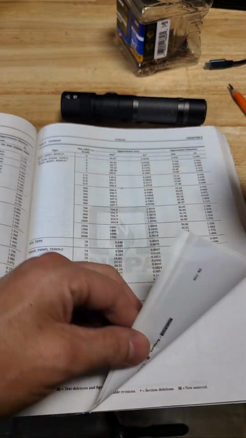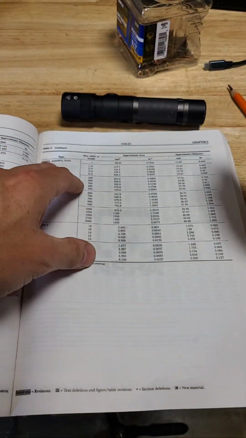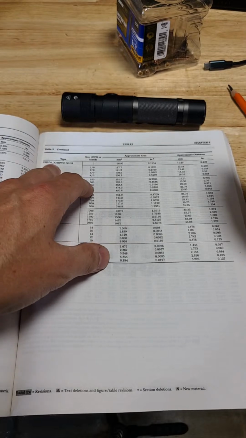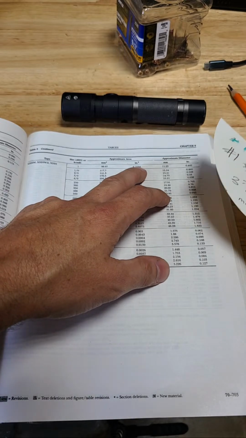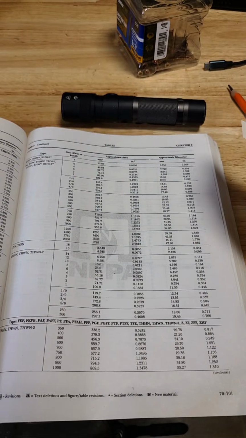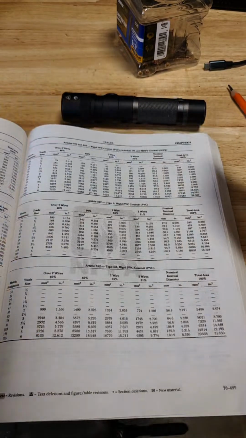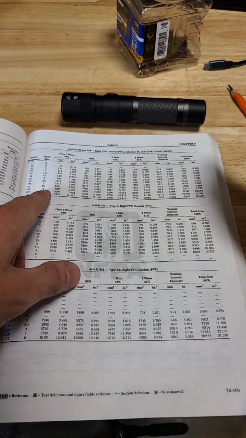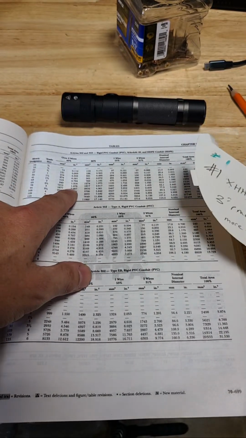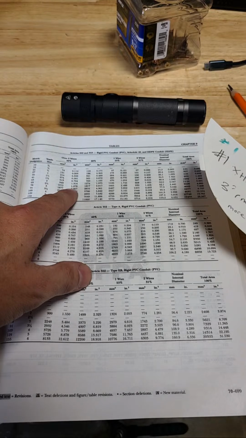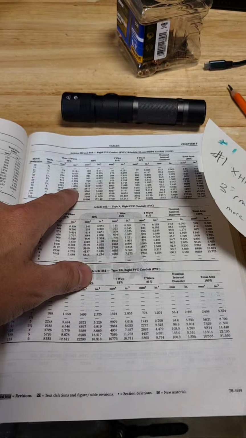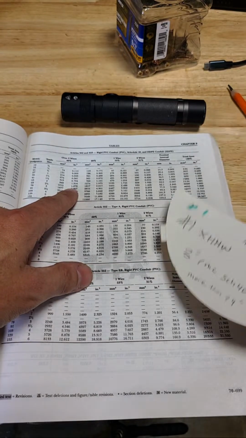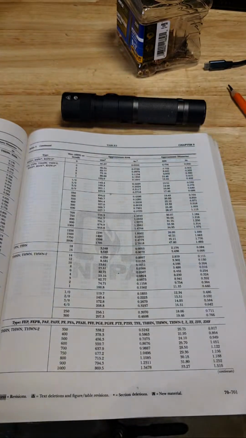Let's see here. XHHW, number 1, 0.1534. Three-inch, 2.907. I don't know.